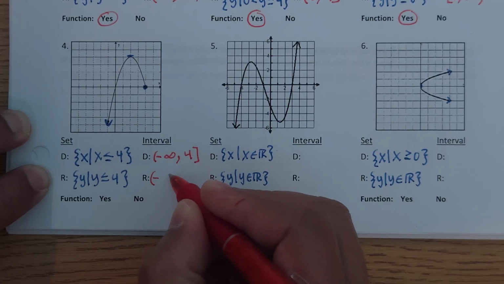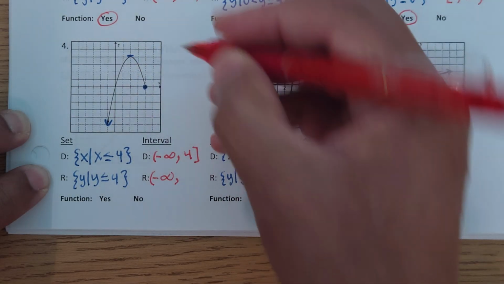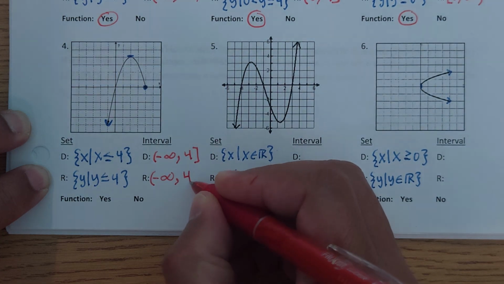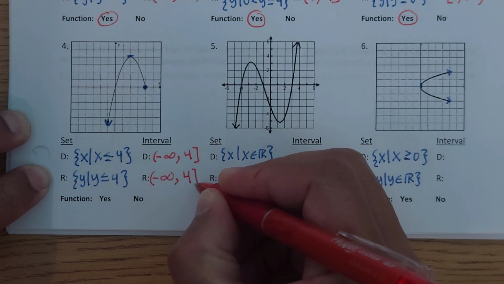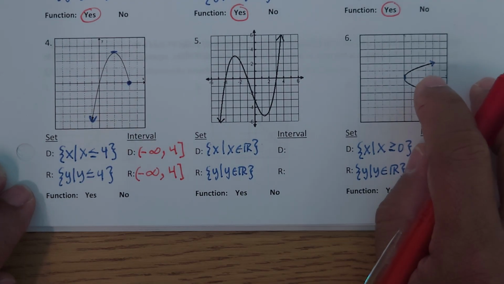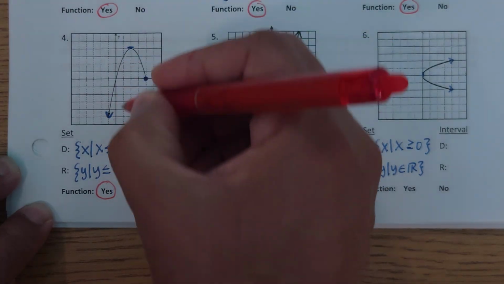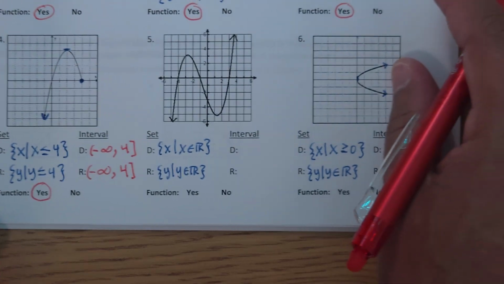The range goes down infinitely. So that means negative infinity. But then it gets up to this point, and that is where y is equal to 4. And notice that that value is included on the graph. So that means 4 gets a bracket here. So they have the same domain and range for number 4. Function, yes, you can do as many vertical line tests, and it's going to pass every single one of them.